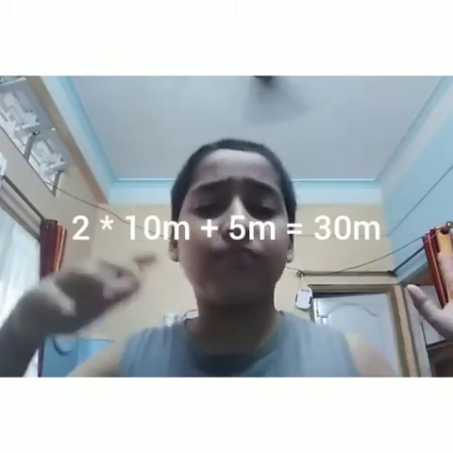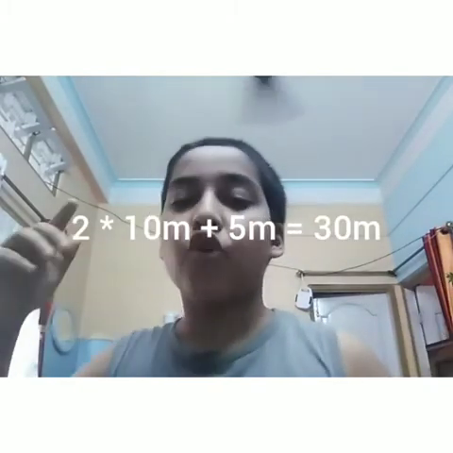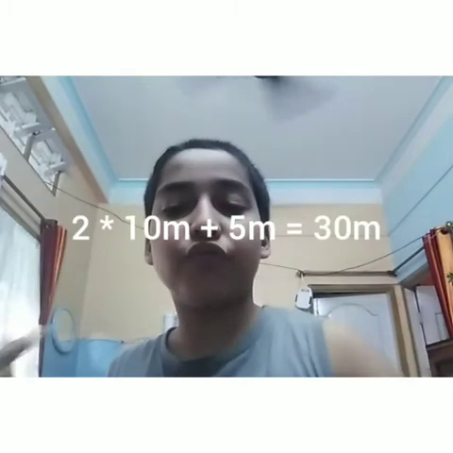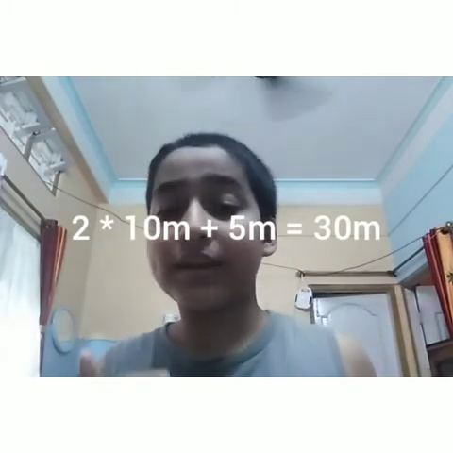But we could simply write it like this, right? 2 multiplied by 10 plus 5. 10 plus 5 is equal to 15, and 15 multiplied by 2 is equal to 30. So this is the formula.